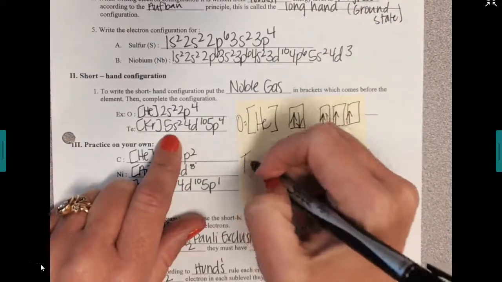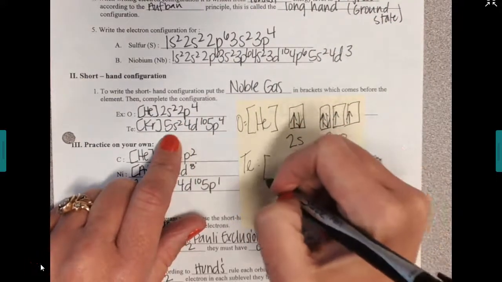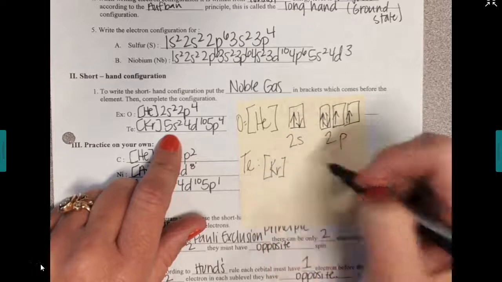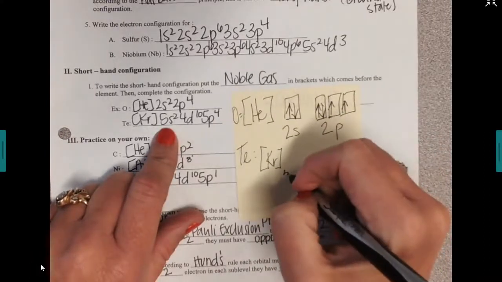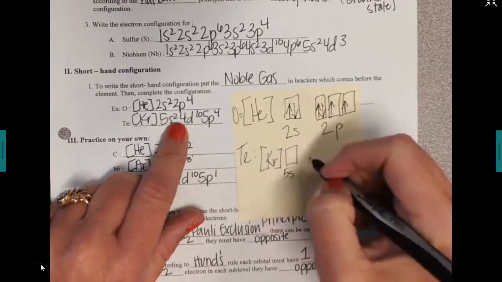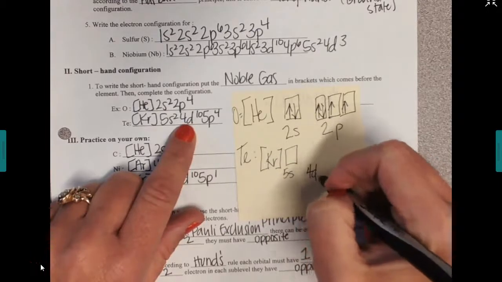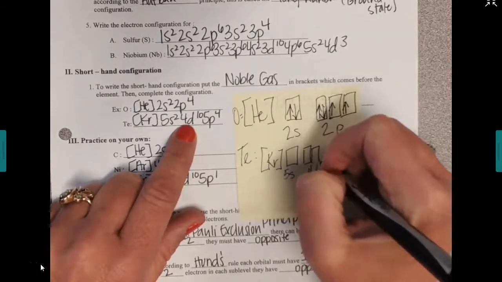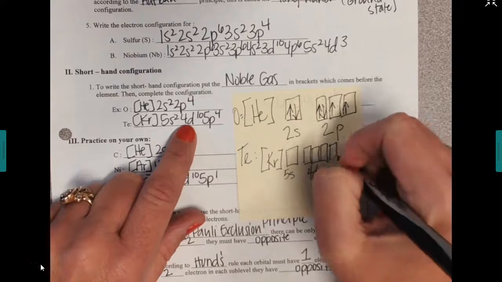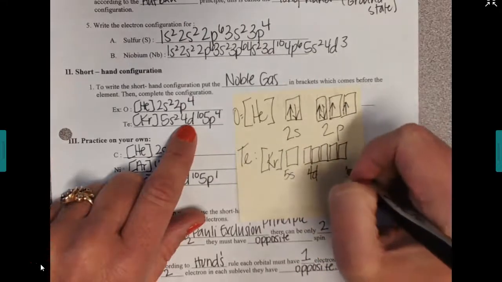Now let's look at Te. We're going to put krypton in brackets. Then we have 5s, 4d, and D is going to have 5 boxes, and then 5p.